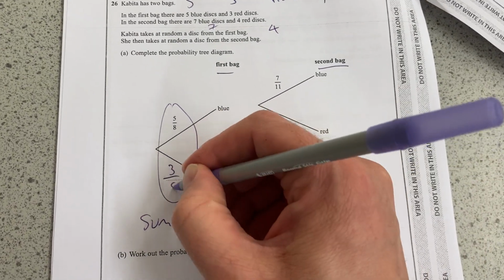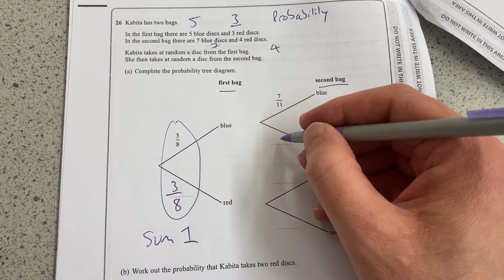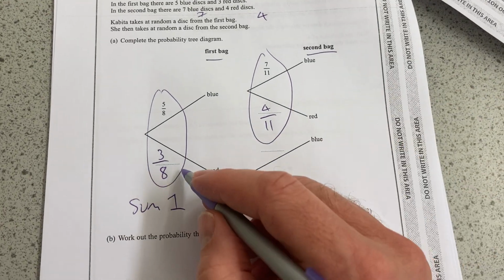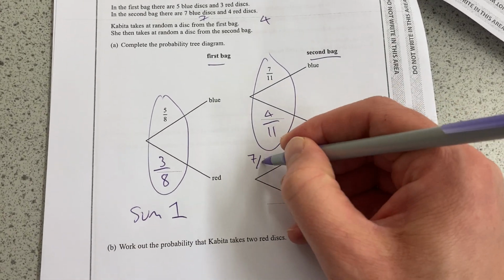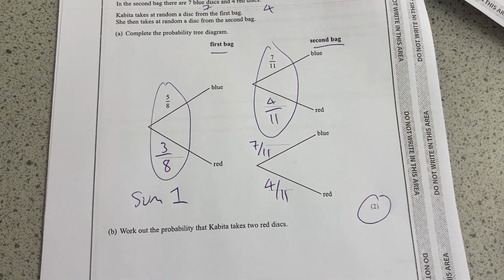So that must be 3 over 8. We know that from the 3 there. 7 over 11 must be 4 over 11 there. Those must sum to 1. And because this doesn't affect this, this is also 7 over 11, 4 over 11. That gives us a nice 2 marks.